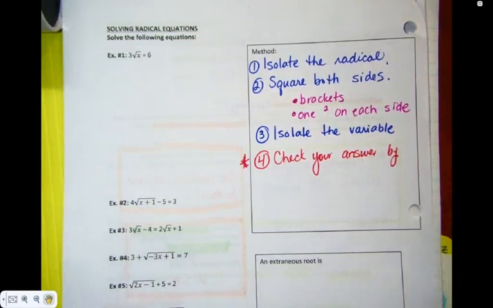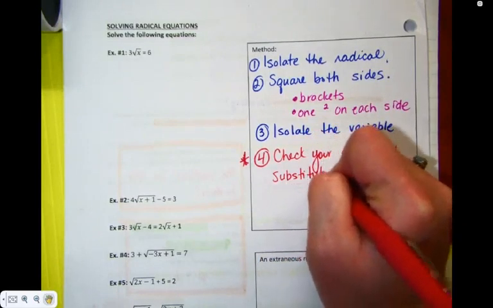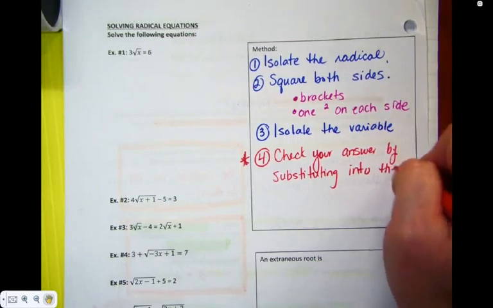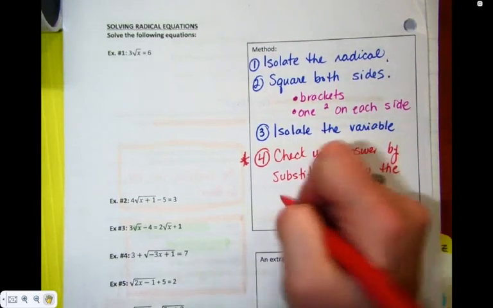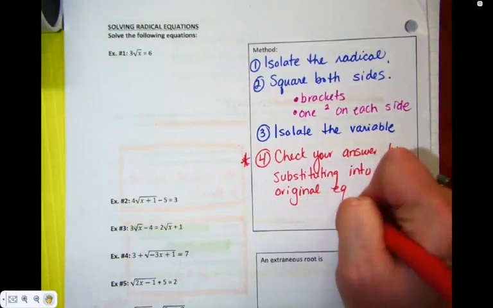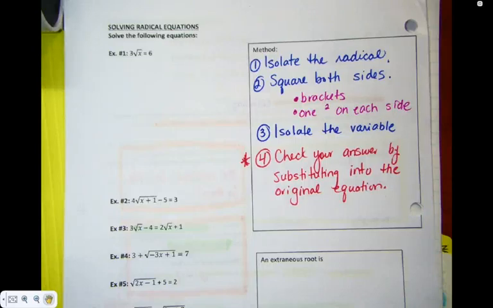Check your answer by substituting into the original equation. Because sometimes it's not going to work out.